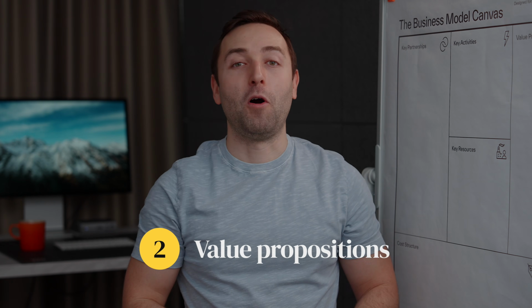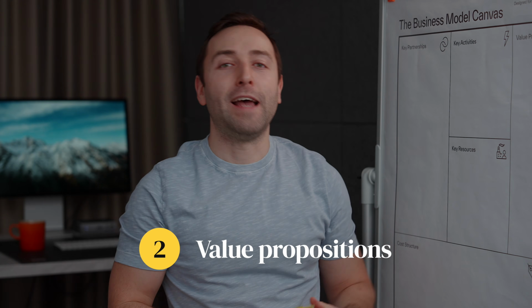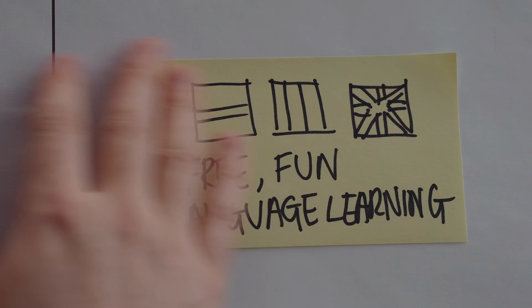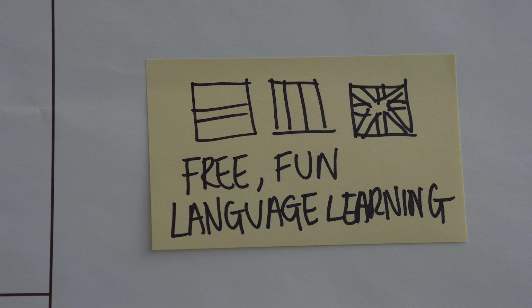The second building block is value propositions. Now, this is just a fancy way of saying, what do you promise to do for your customers? And in this case, it's simple. Duolingo offers free, fun language learning. Stick around because we're going to go into more detail into the value proposition later on in the video.